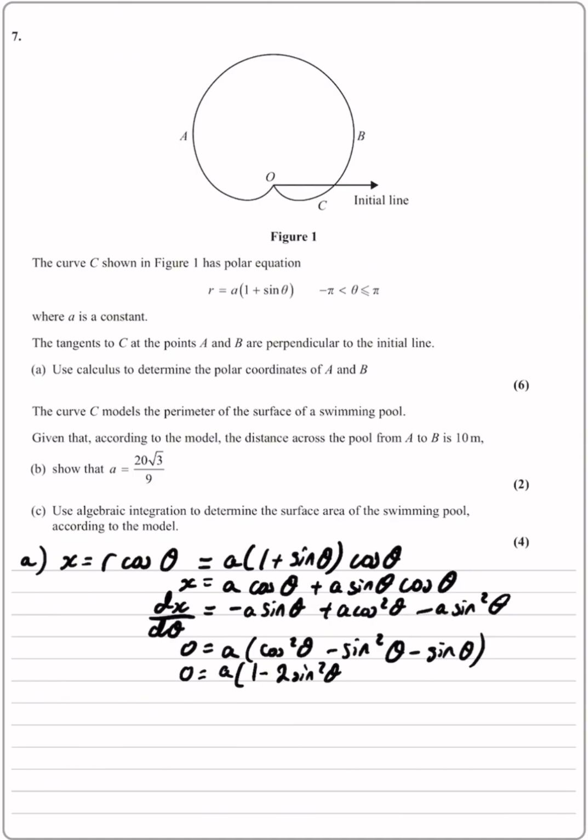Using cos squared theta is 1 minus sine squared theta, cos squared theta minus sine squared theta becomes 1 minus 2 sine squared theta, then minus sine theta at the end. Finally got rid of the a, did a little rearrangement, and made the coefficient of sine squared theta positive by multiplying everything by -1.